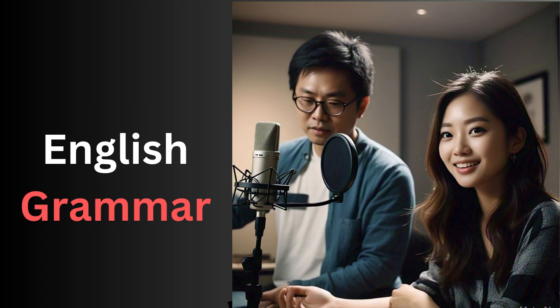Exactly. And don't be afraid to experiment. Oh, for sure. Try using those modal verbs in your own speaking and writing. The more you practice, the more natural it becomes.